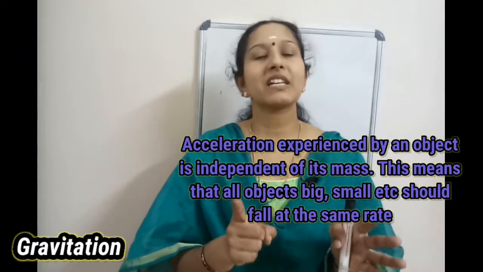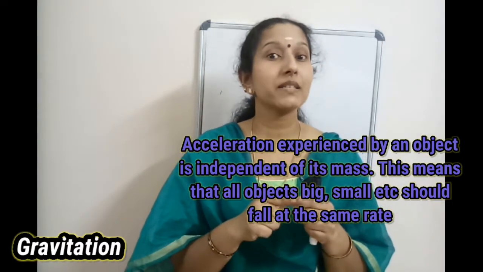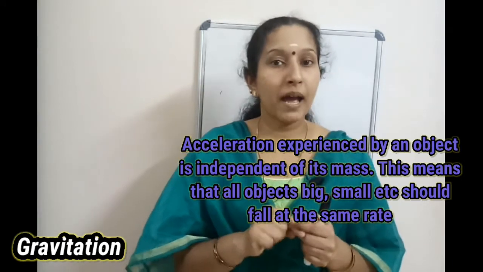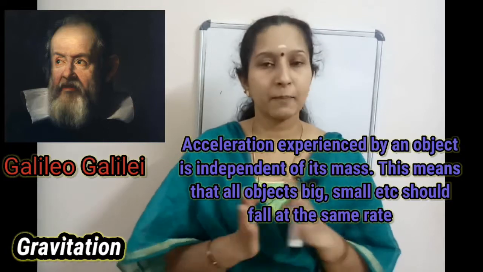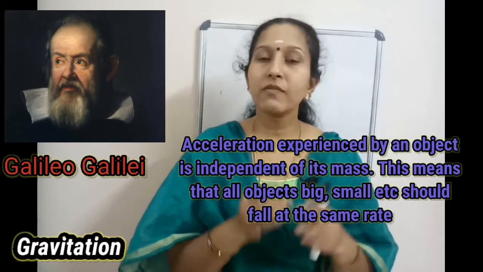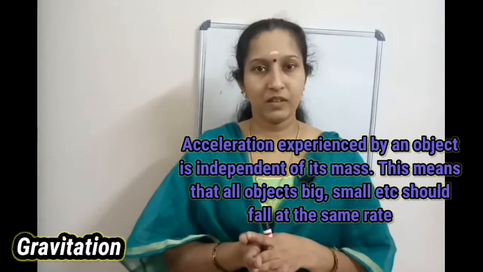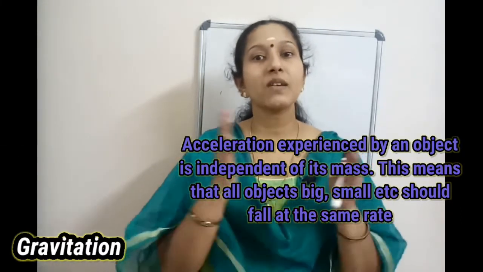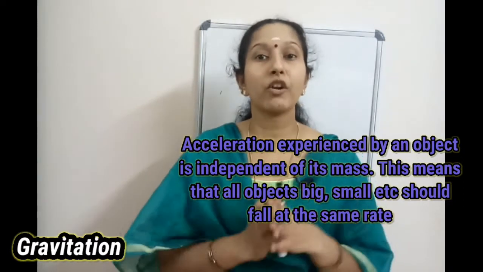Because the acceleration is independent of mass. This concept was proved by Galileo Galilei: whether the object is small or big, it falls down at the same rate, which means acceleration is independent of mass.